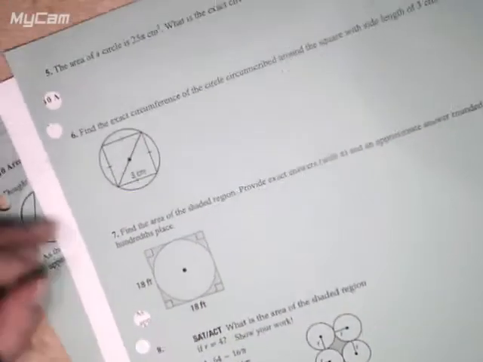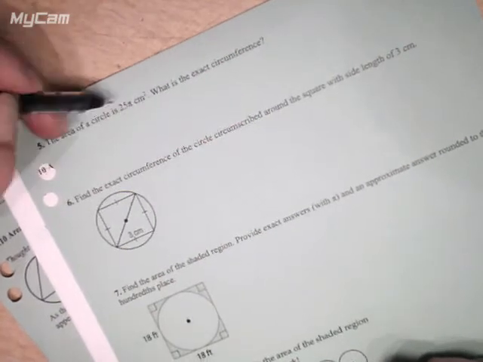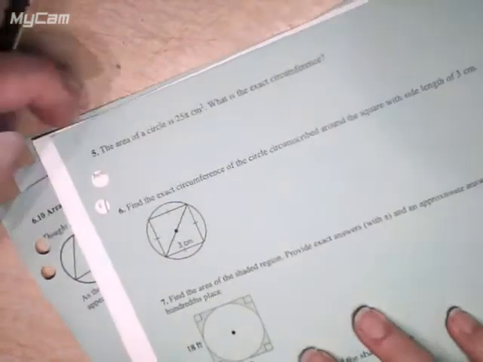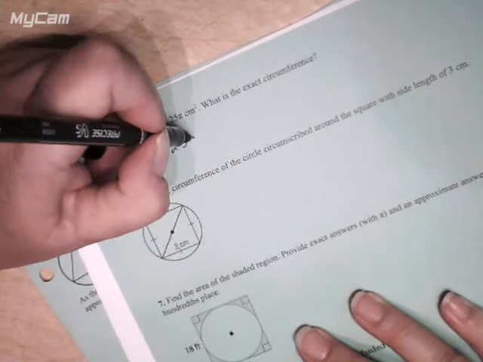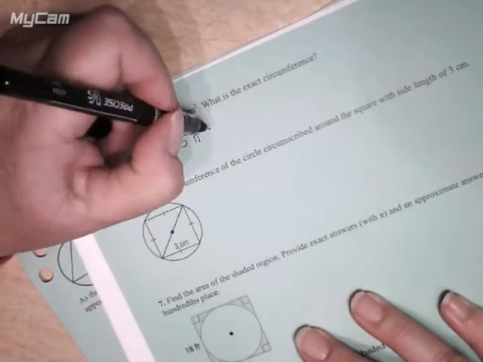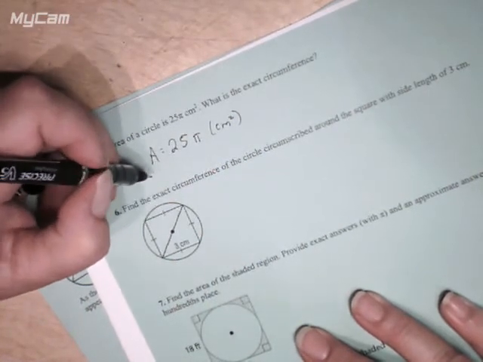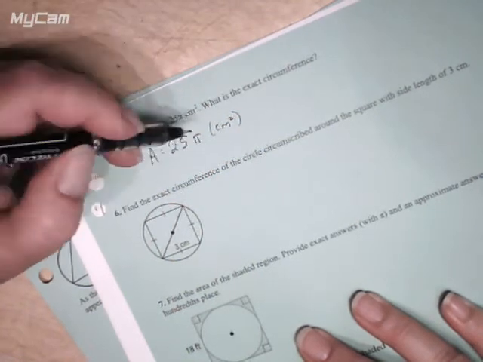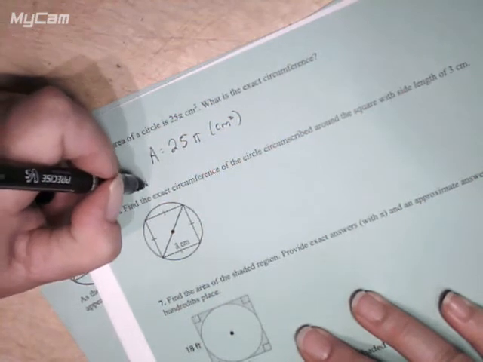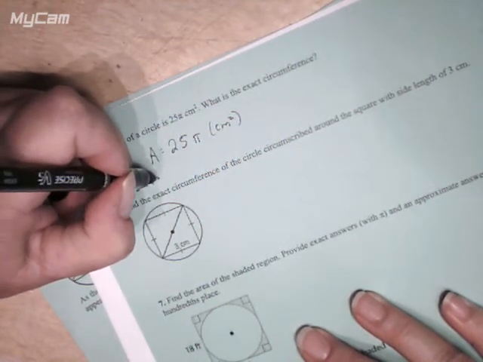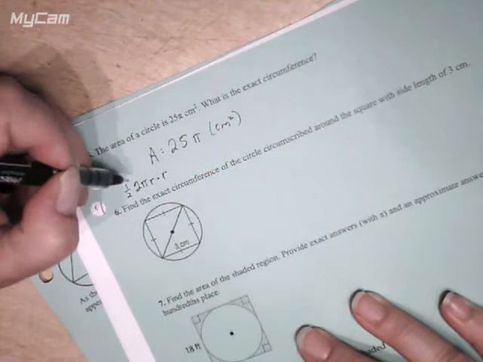let's move on. Area of a circle is 25 pi centimeters squared. What's the circumference? Okay, this is kind of working backwards. I'm going to do one of these with you. Okay, so area equals 25 pi, in centimeters squared units. All right, area also equals, I'm going to put on the other side, 1/2 circumference times r, which is 1/2 times 2 pi r times r.